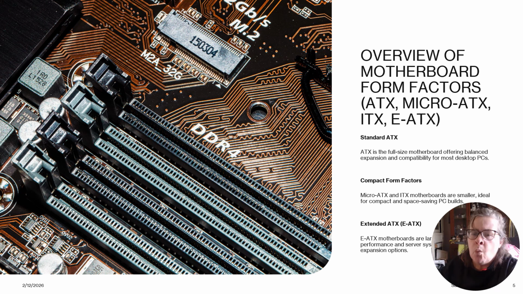So you're going to have to look at what you want. If you're looking at gaming, you obviously want a higher-end motherboard, like an eATX, or a server system's an eATX. Most computers might take an ITX. Some would take an ATX. It just depends on what you're going to want it for.